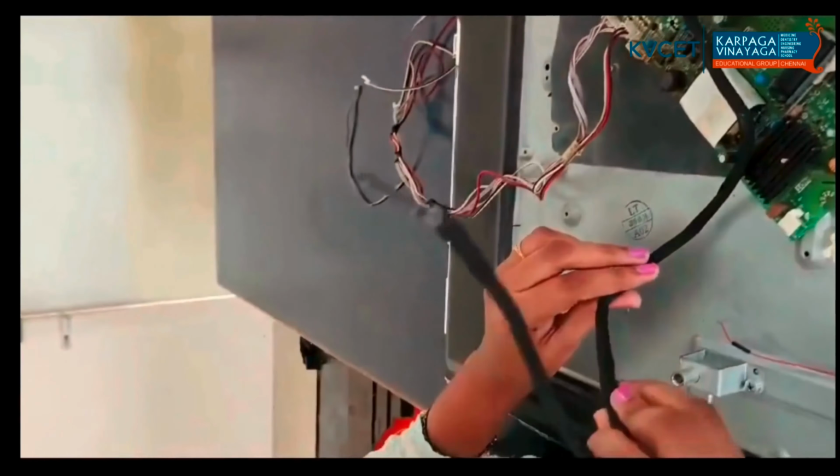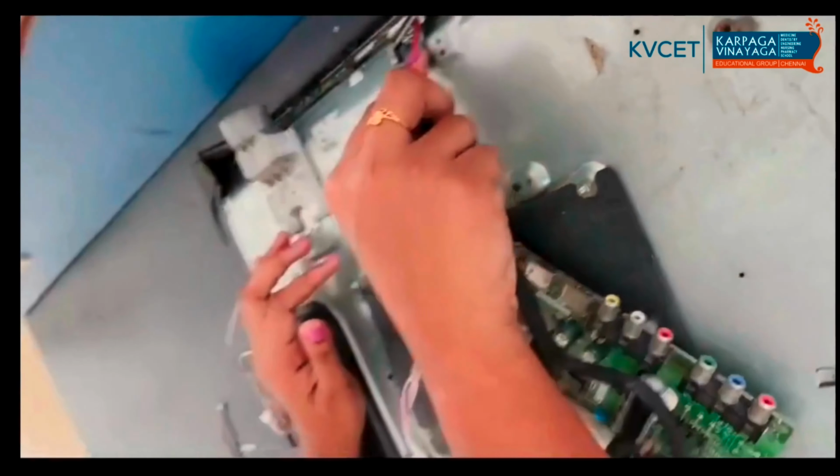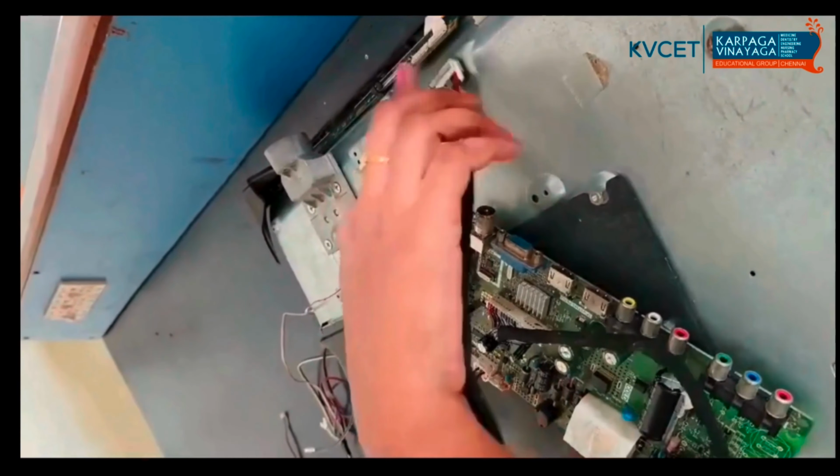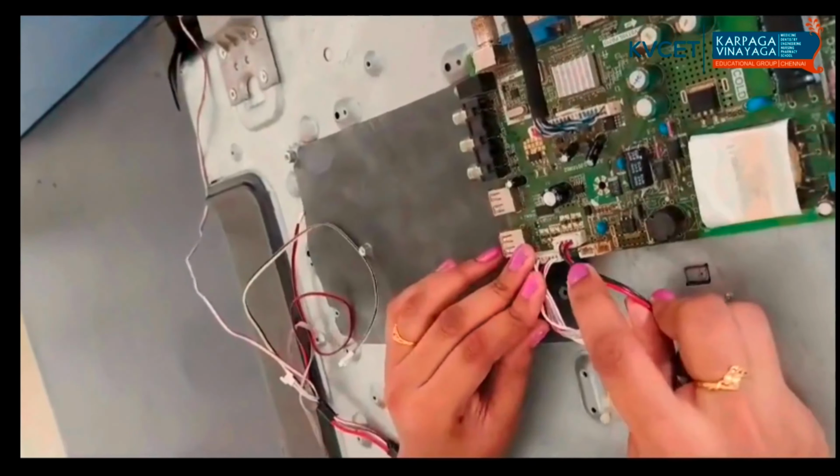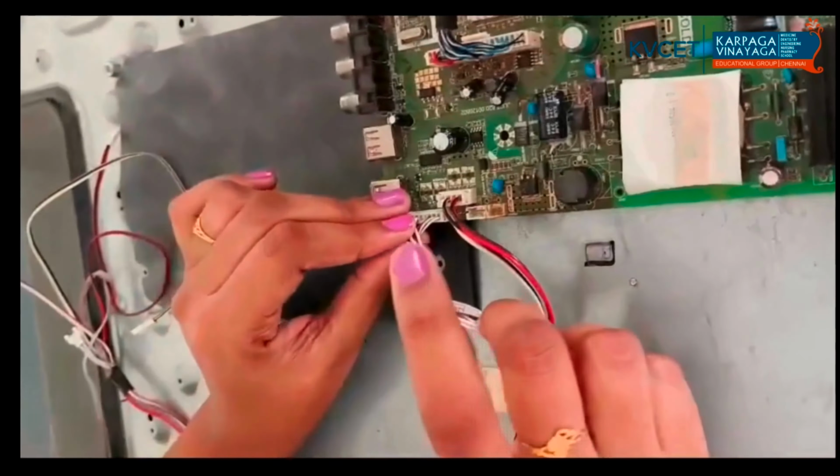This is the display cable. Through this we can connect it to the LED strips, and this cable is used for the speaker, and this cable is used for the remote. This cable is for remote signals.